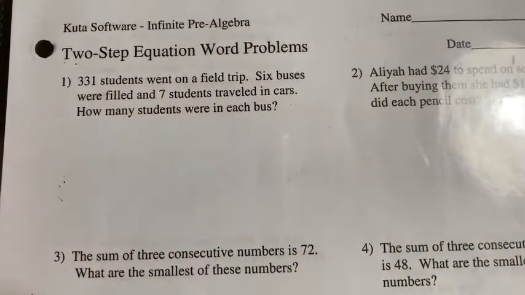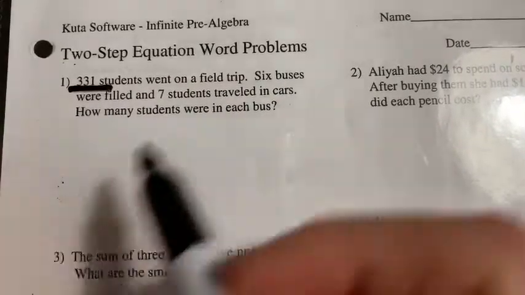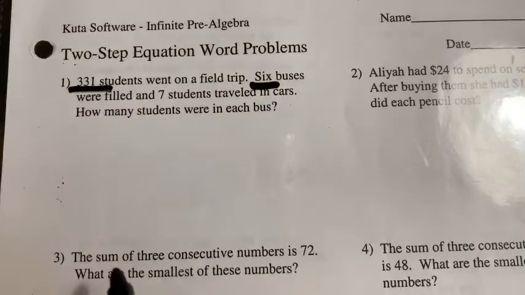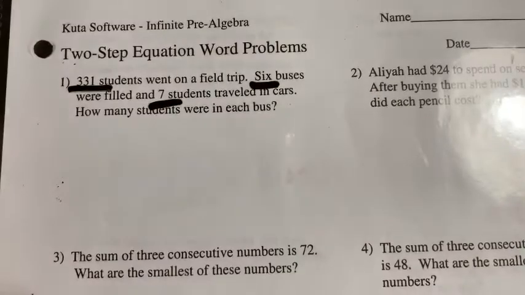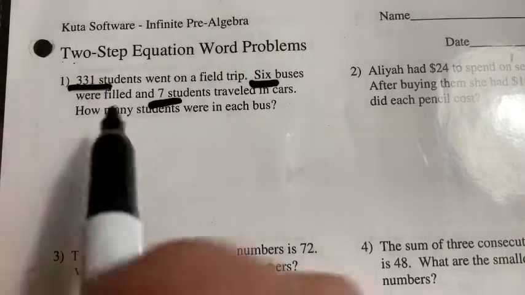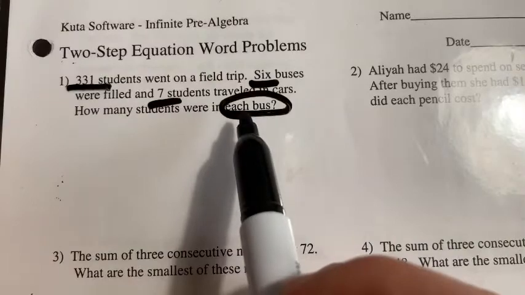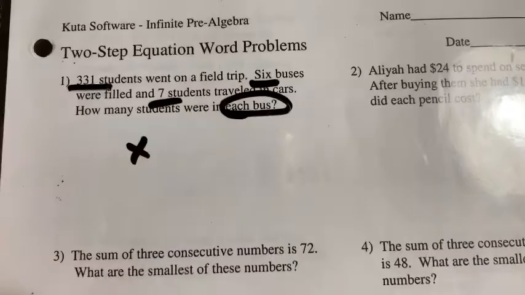It's really important when we are working on problems like this that we understand there's our total. We had 6 buses. We had 7 students plus, and remember, and means we're adding in, and how many on each bus. Whenever we say each, that usually means that's our variable.